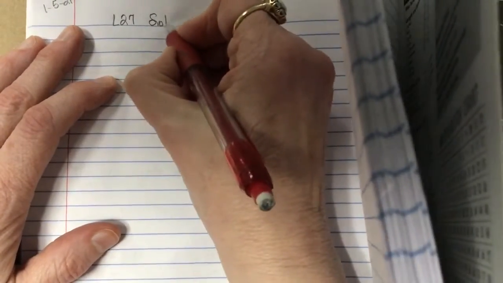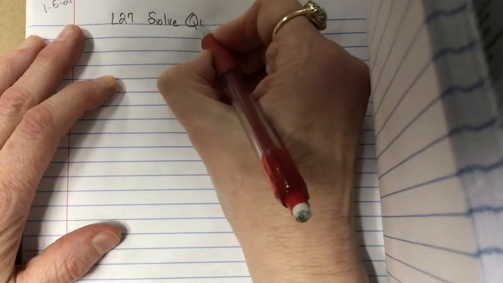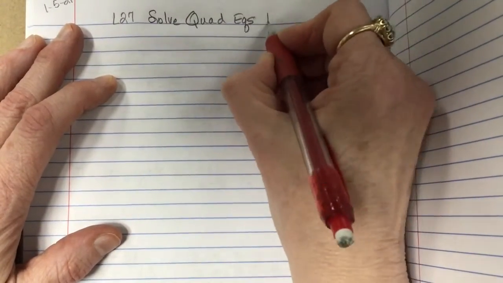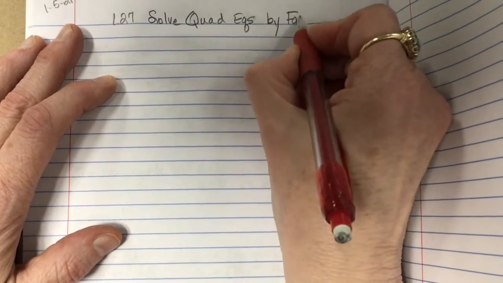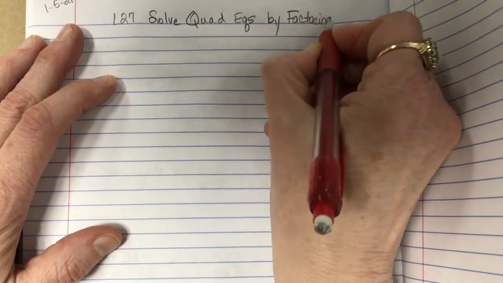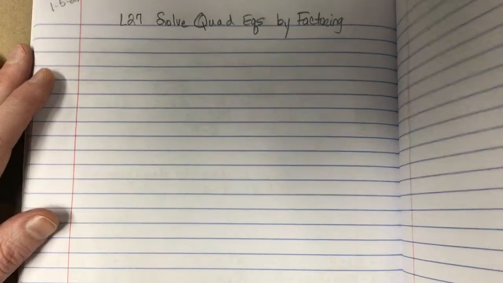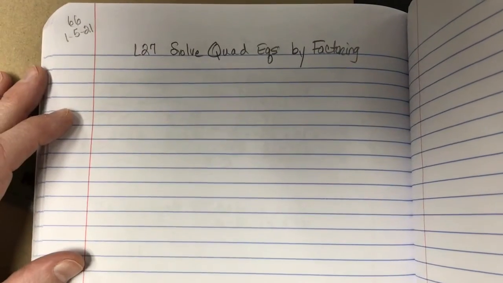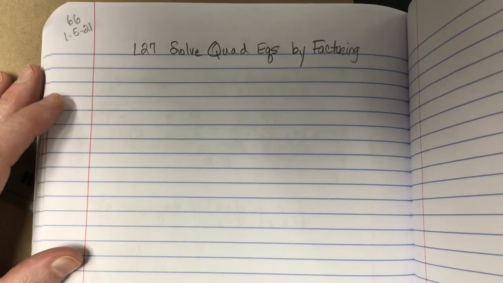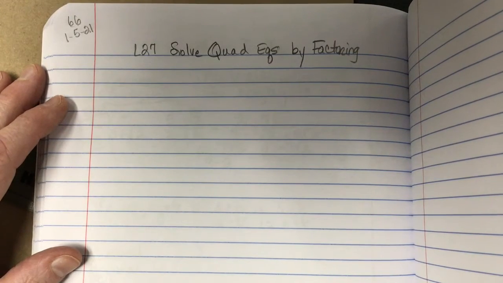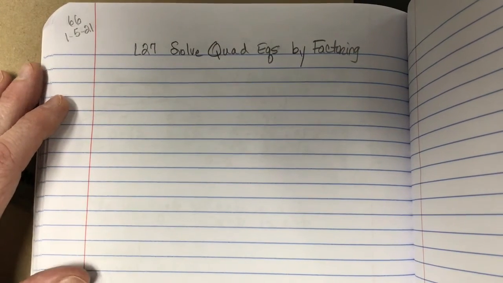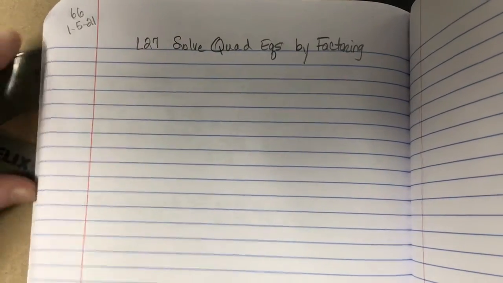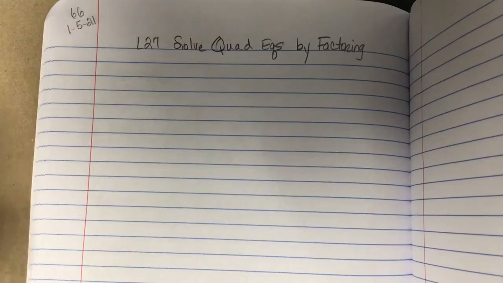Solve, and I'm going to abbreviate this. Solve quadratic equations by factoring. Now, we'll talk more specifically about there being different ways to solve quadratic equations, but right now I'm just interested in doing them by factoring. That's really our big goal. If we can get this first page of notes, then we should be good to go, at least for most of your classwork.